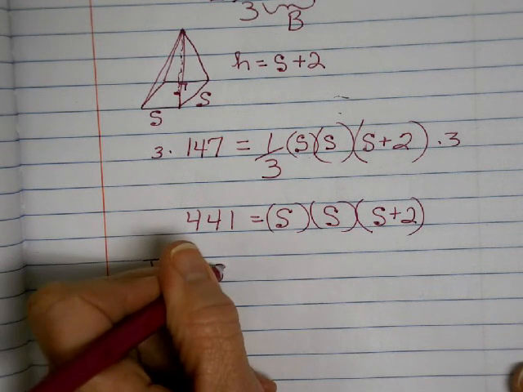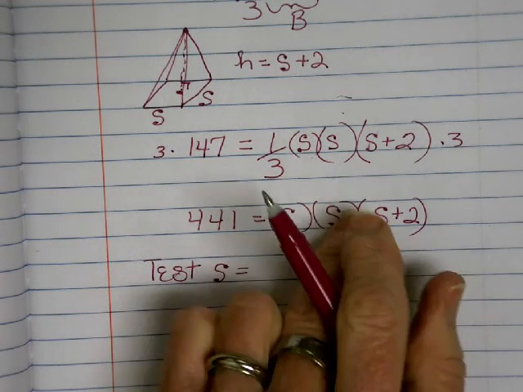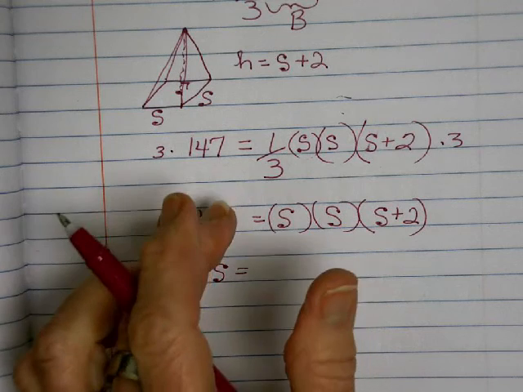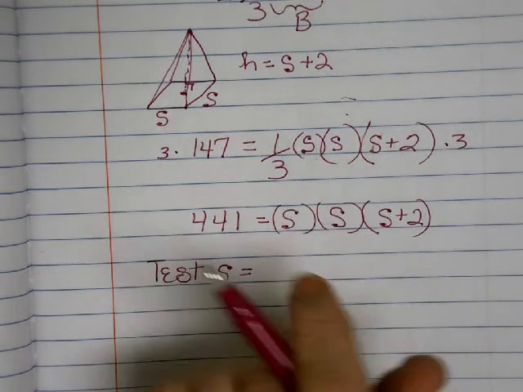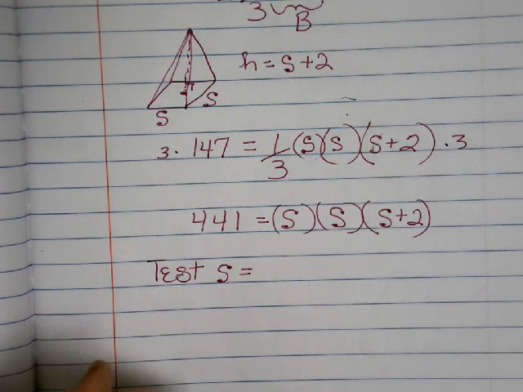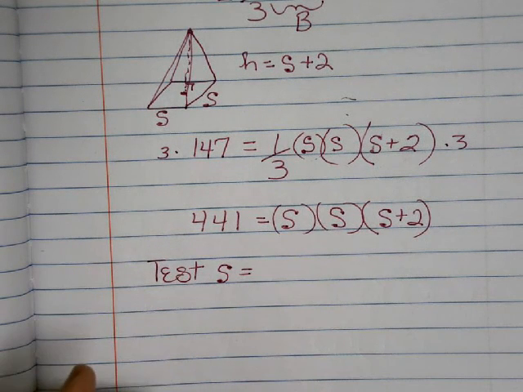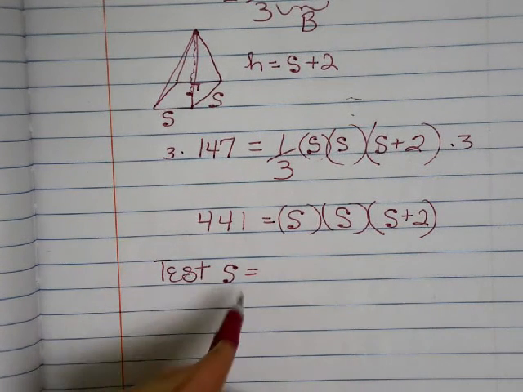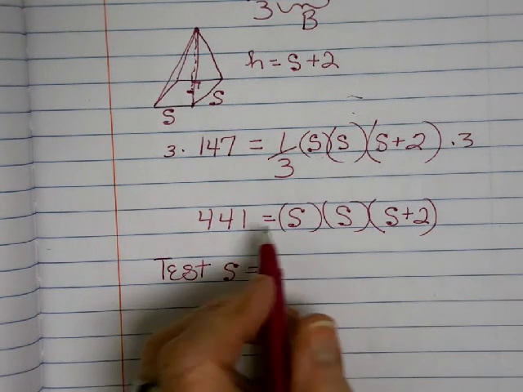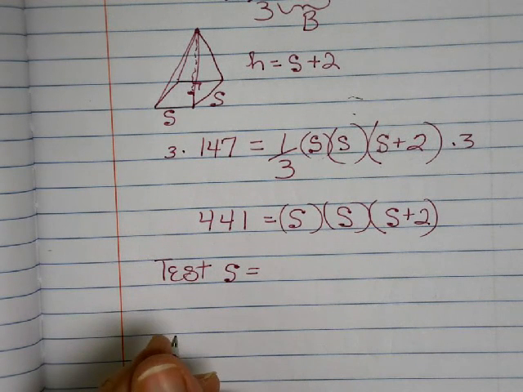So, somebody have a guess what we could test? What would a good S number be? It could be a 1, right? There's no minimum. It's got to be positive, but there's no subtraction in here to make us have a limit. But 1 obviously is way too small. It's got to be an odd number, because when you multiply them together, you get 441, so it can't be an even number.